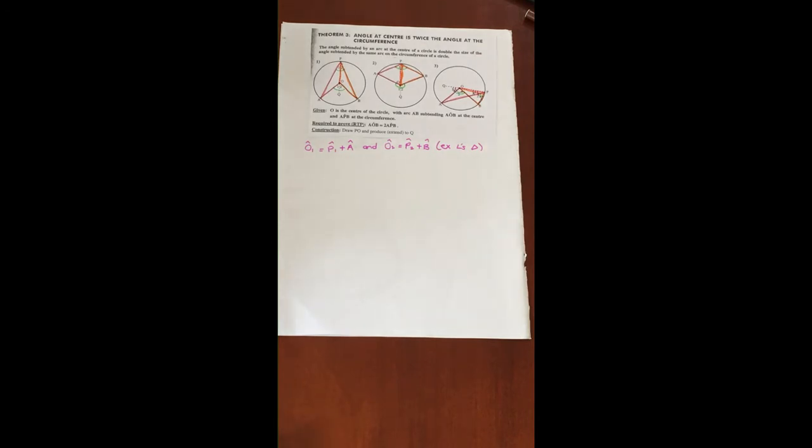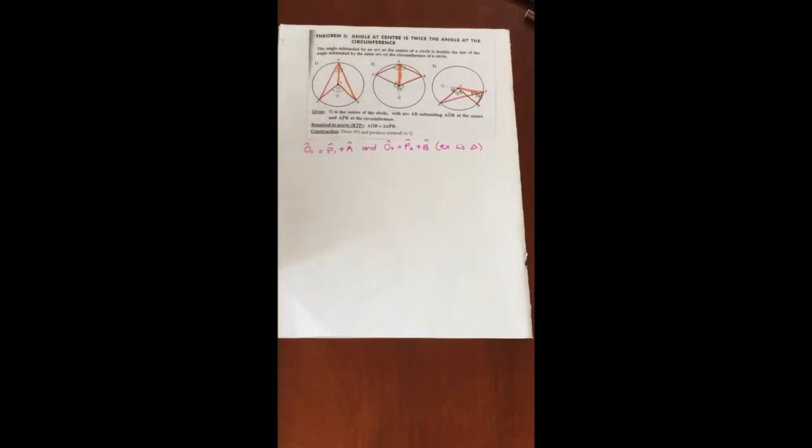Then our next step. Remember I told you always look out for radii, because radii means it's from the center of the circle to the circumference, the length will be the same all the way around. So if you look at this line here, OP, then OB, and then OA, they are all radii, so they must all be equal.